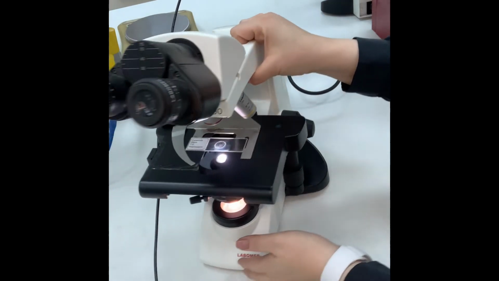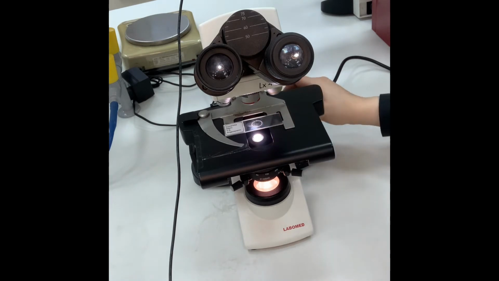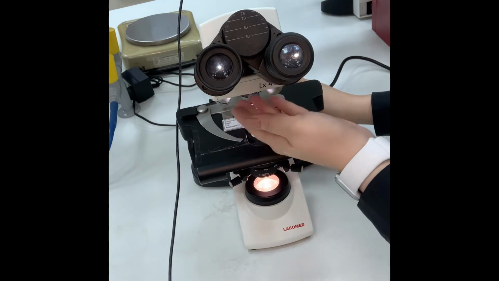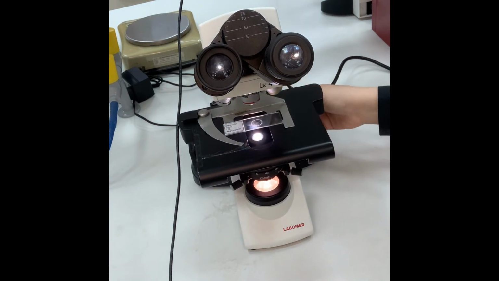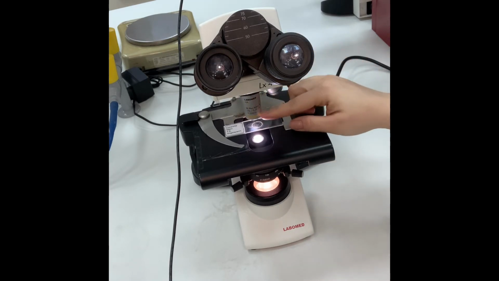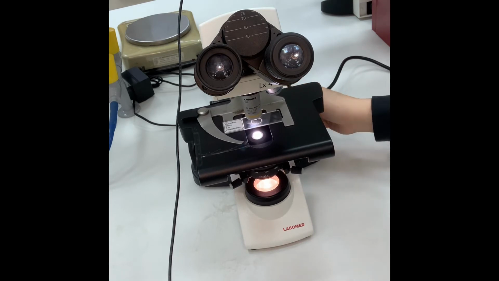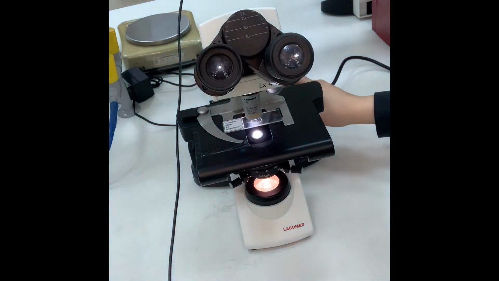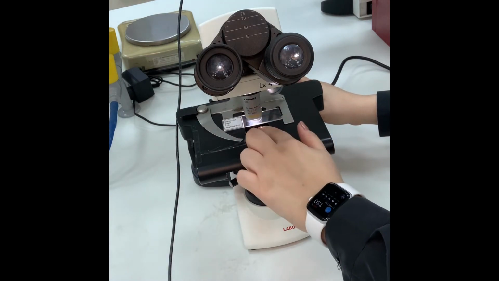Now, why do I choose the smallest objective over here? Because no matter how I keep pulling the coarse focusing stage, it won't touch the objective. I always start with a lower magnification, 4x, because if I use 10x while I'm pulling the stage with the coarse focusing knob, and I have to keep my eyes through the oculars to see the image, you need to be careful that you won't touch the slide and you won't break the slide.